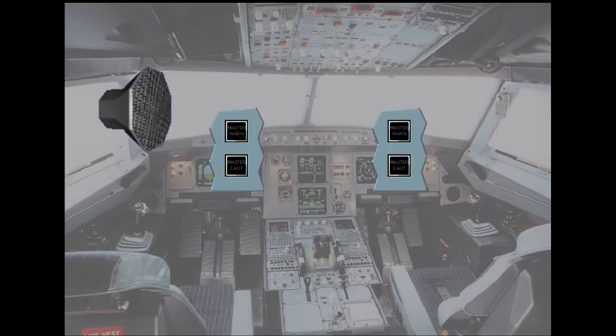When the fault occurs, the ECAM system alerts the crew orally and visually. You hear a continuous repetitive chime and see the master warning lights flashing. Pressing one of the master warning push buttons will cancel the master warning lights, stop the chimes, and reset the alerting system.